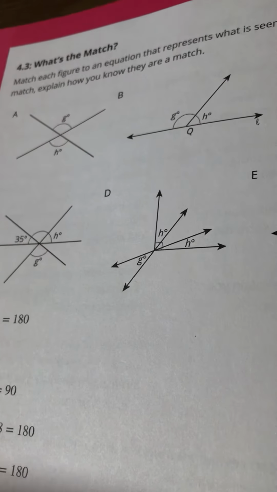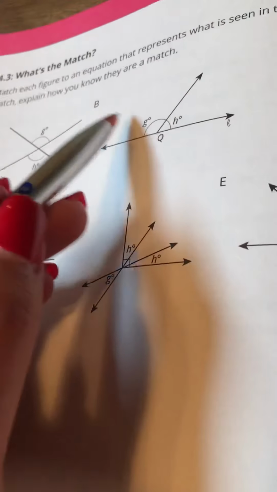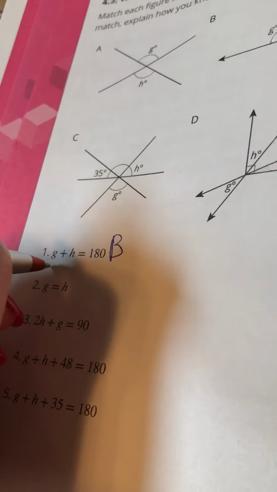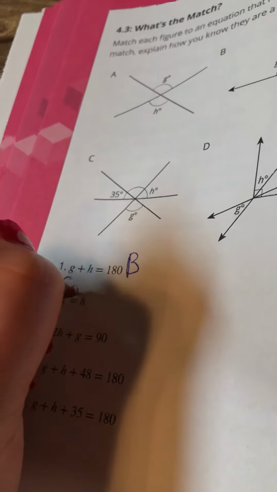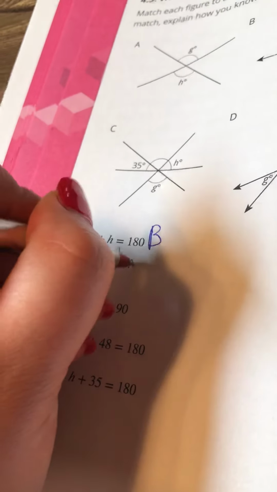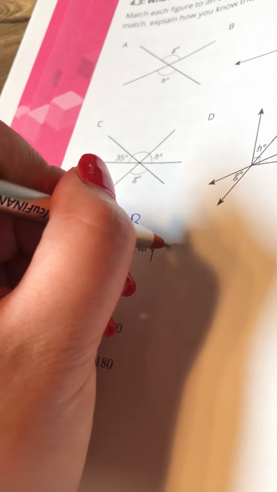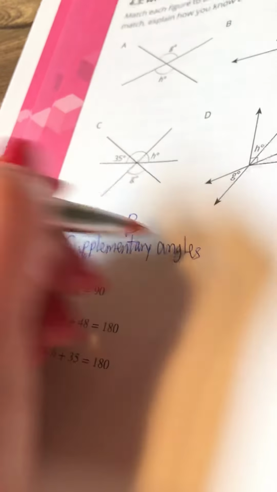And so that tells me B is that one, and they are supplementary angles. Number 2, G equals H, which would be A. And so that's vertical angles.